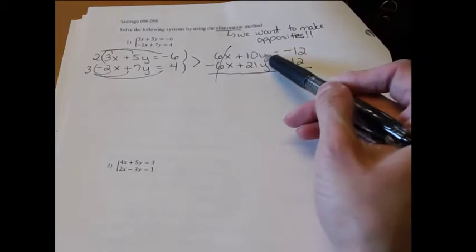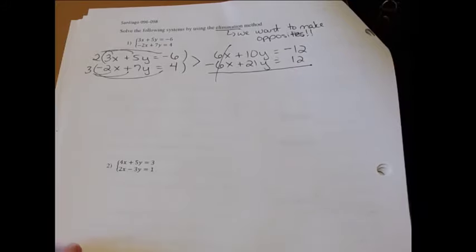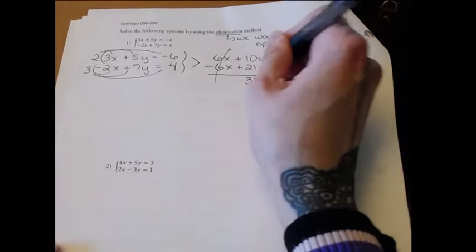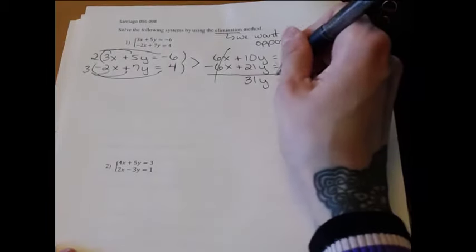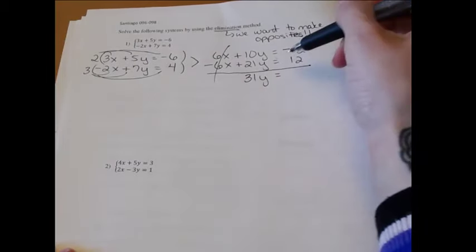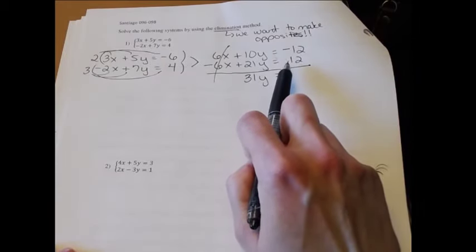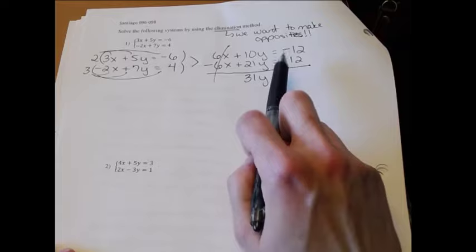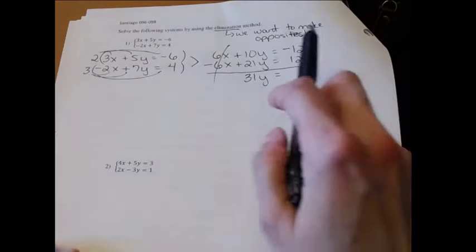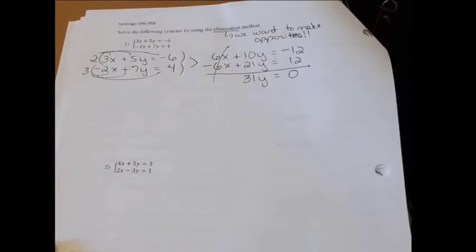Next, we have a positive 10y and a positive 21y. Well, that's easy. That gives me a 31y. Because they're both positives, we're definitely going to add them, right? And then I have a negative 12 plus 12. When you don't see a sign here, that's a plus, right? You have to have a negative sign to indicate negative or minus. So a negative 12 plus 12, well, those cancel also, but it leaves you with a 0.